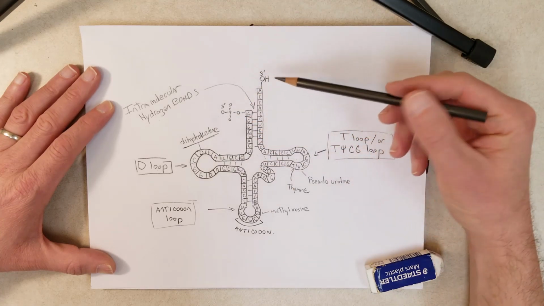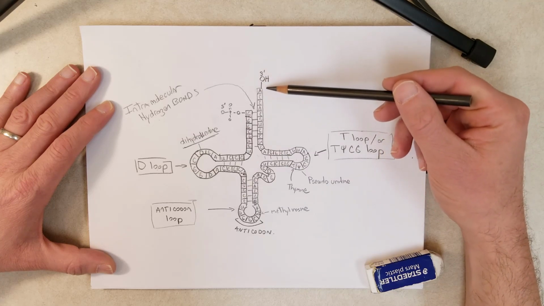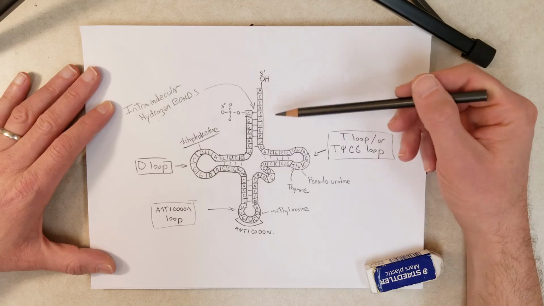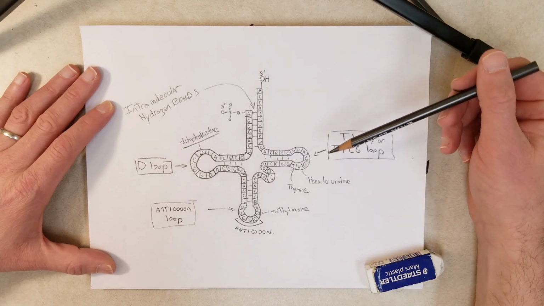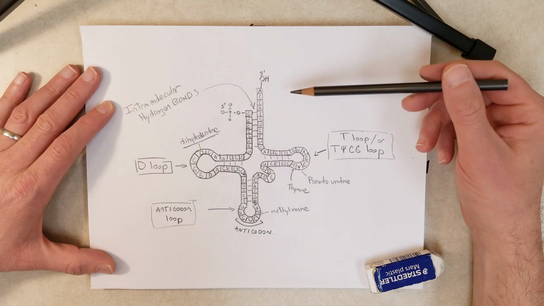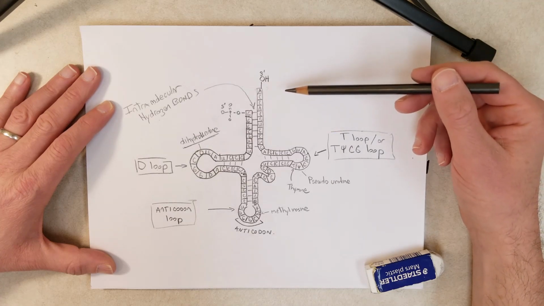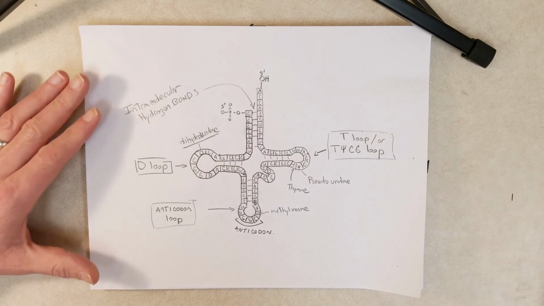Also, this is an uncharged tRNA. When the amino acid is linked to the tRNA, we say that tRNA is charged. A charged tRNA is also called an aminoacyl tRNA. And we'll talk more about that next, I believe.